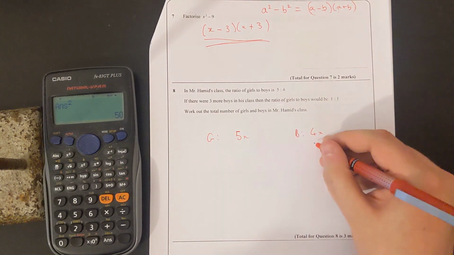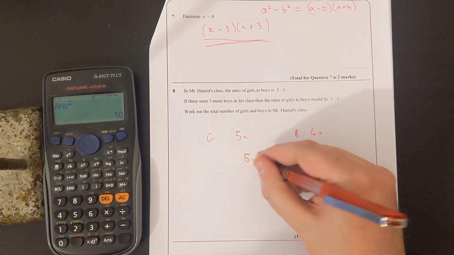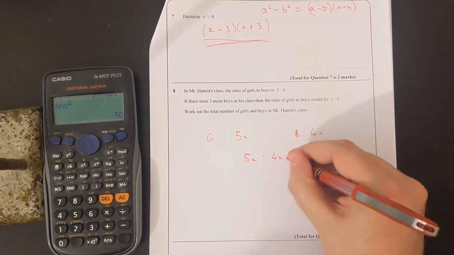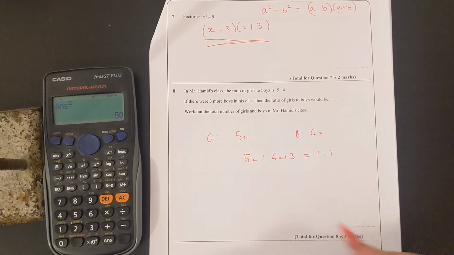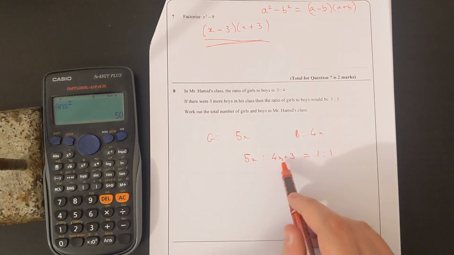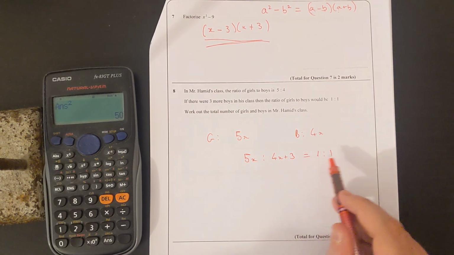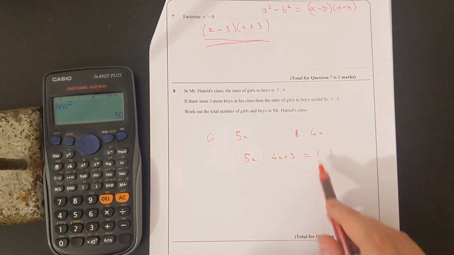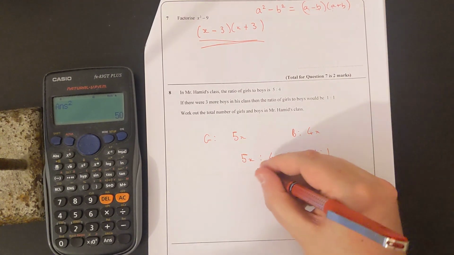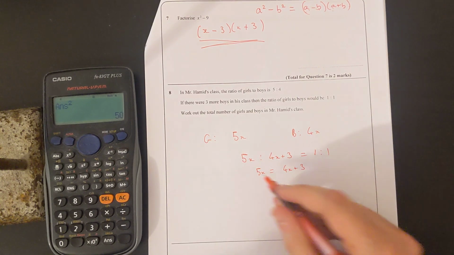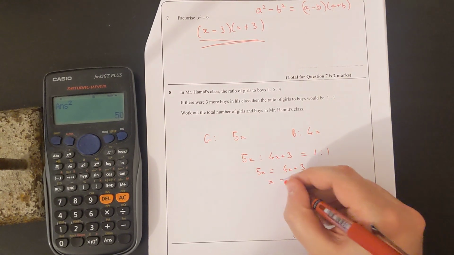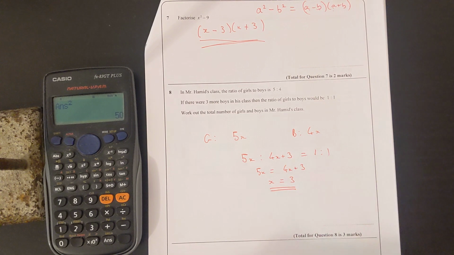So once I add 3 more boys, I have 5x to 4x plus 3 is equal to 1 to 1. Now in this case, that just means 5x is equal to 4x plus 3. In the more general case, it would mean that 5x divided by 4x plus 3 is equal to 1 divided by 1. But here, 1 to 1 means they're the same, so 5x equals 4x add 3. Subtracting 4x from both sides, x is equal to 3.